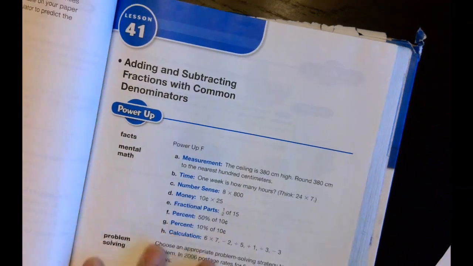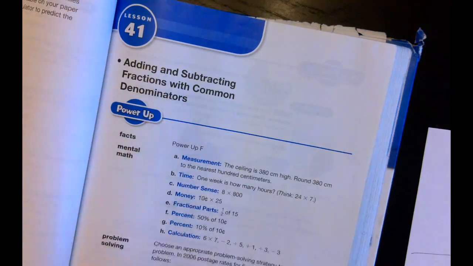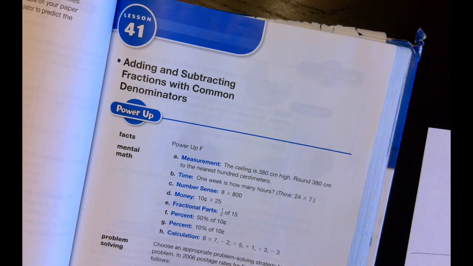Good morning, class. Our objective for math today is we're going to add and subtract fractions with common denominators. What common denominators means is it has the same denominator. The only way you can add a fraction or subtract a fraction is if it has a common denominator. Let's take a look at some of our examples today.